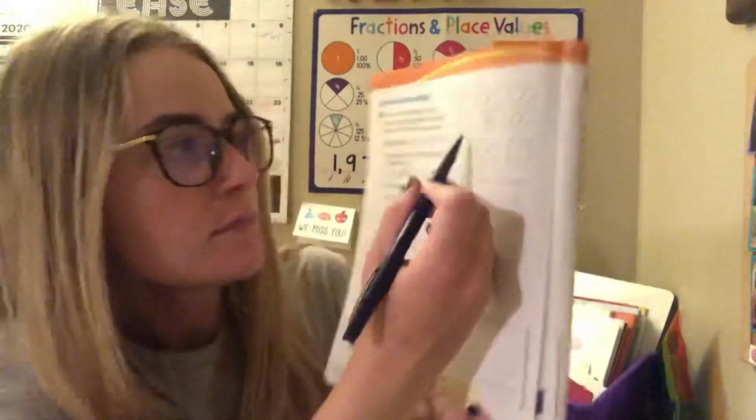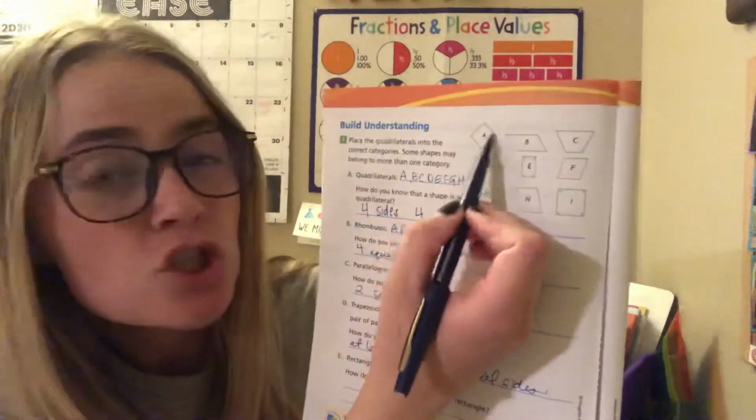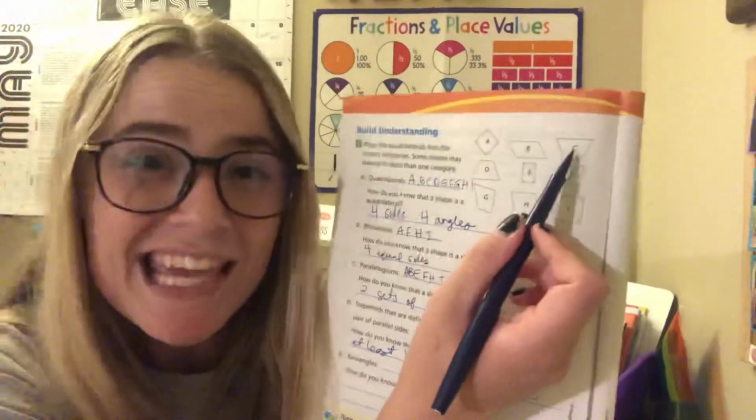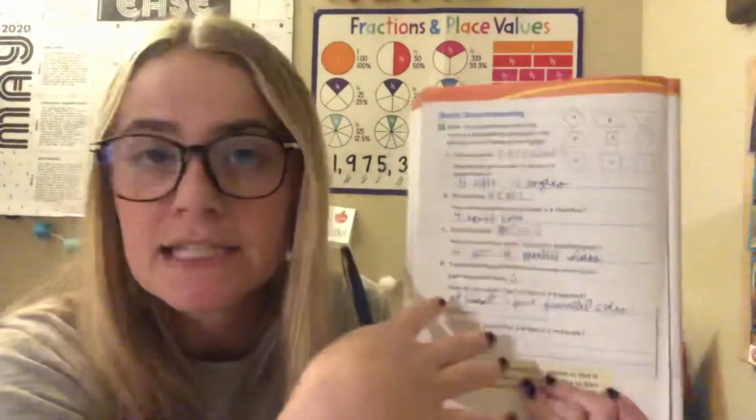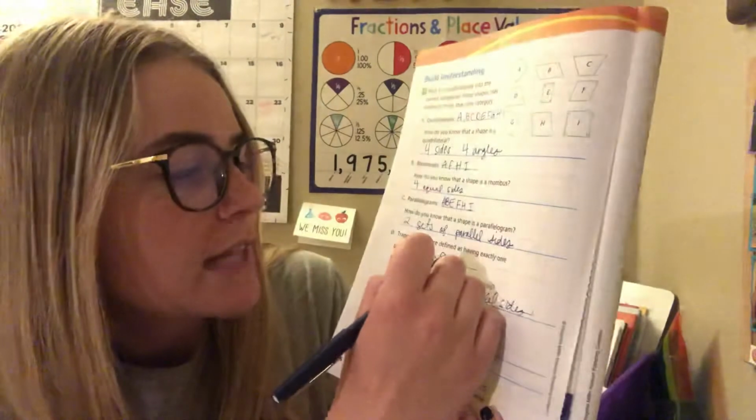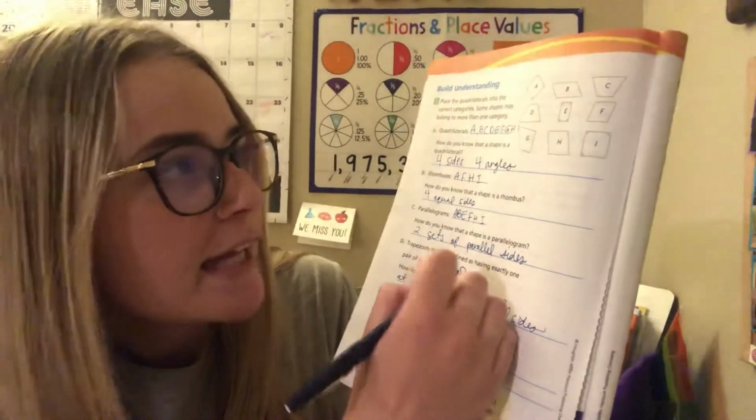In this case, we want exactly one. So that changes, and that's okay. So let's see. This one has two, so that's not a trapezoid. This one has two sets of parallel sides, so that's not a trapezoid. C has exactly one set of parallel sides, so that is a trapezoid in this case. D has exactly one set of parallel sides, so that is a trapezoid in this case.